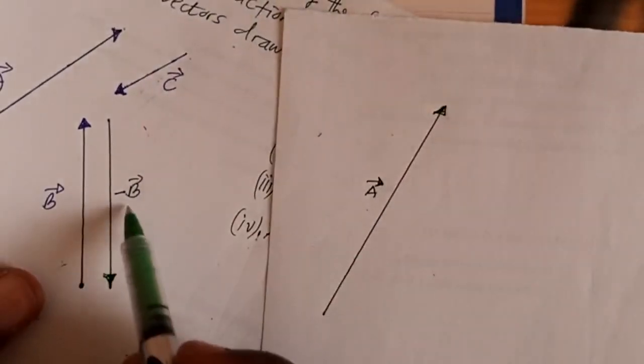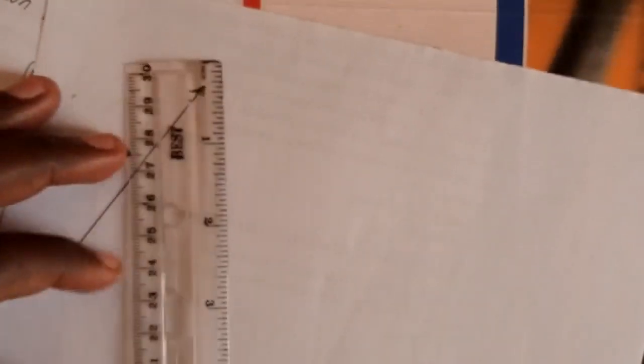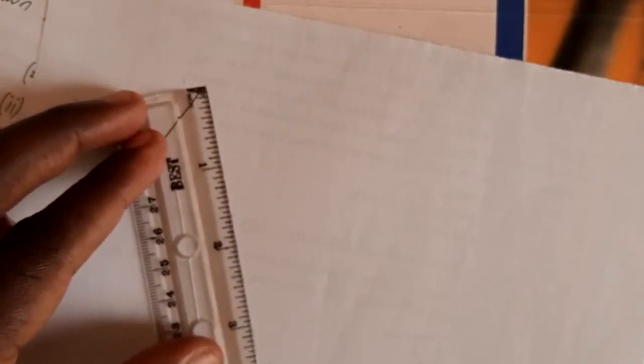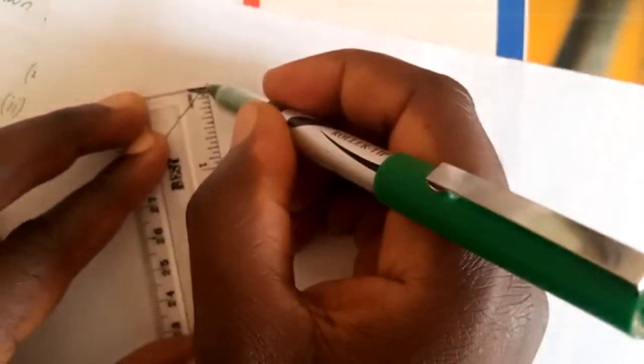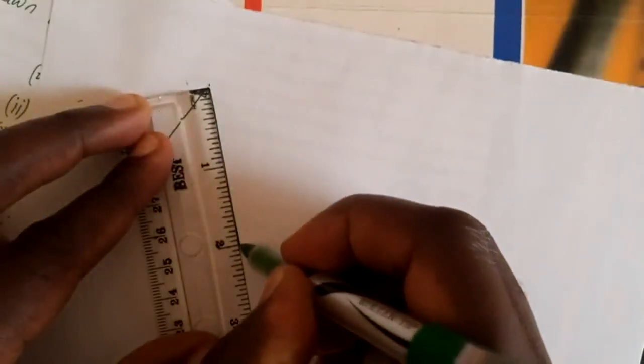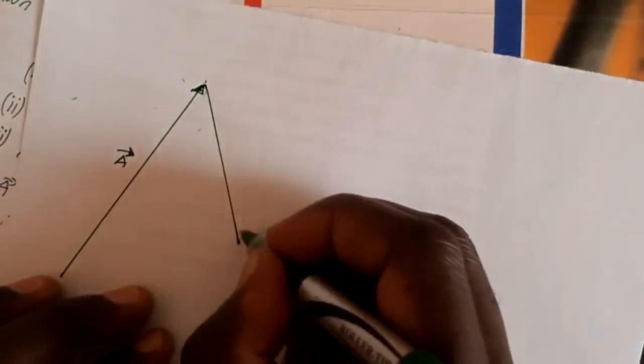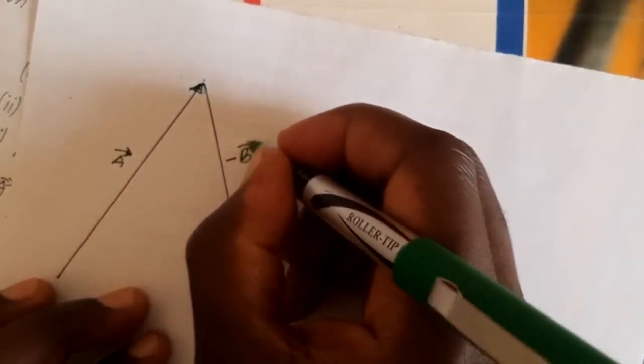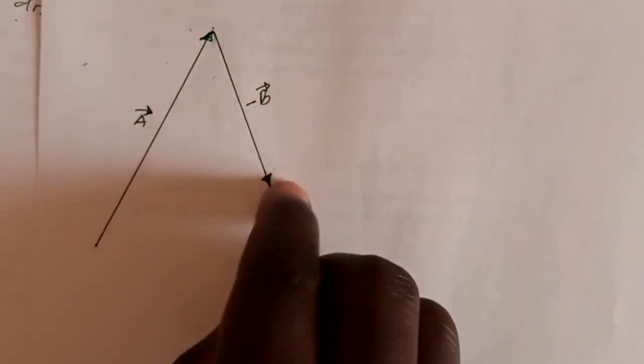Then minus B means I am taking, don't forget you are taking this one, so you now bring it here. Bring it here, and remember it is how many inches? 2 inches starting from 0, so I will have something like this, 2 inches. And this is my negative B. So my A minus B is a vector drawn from the tail here to the head here.